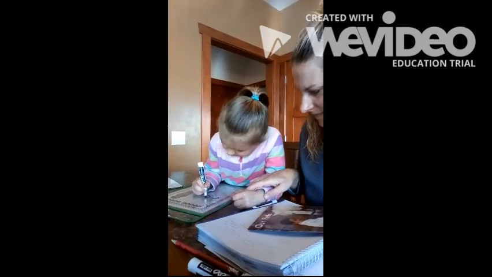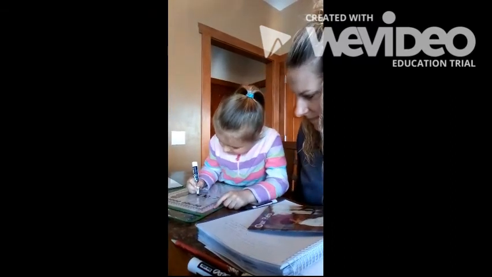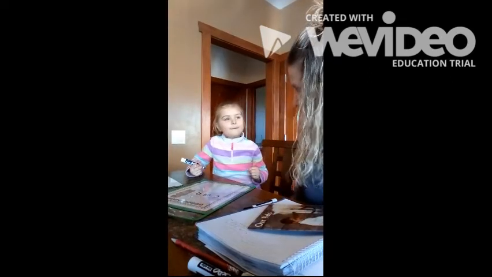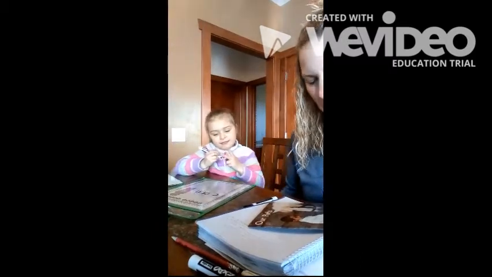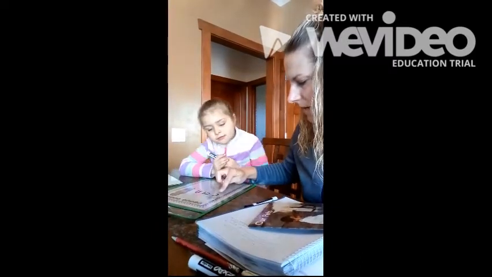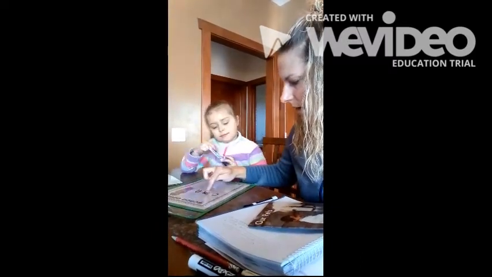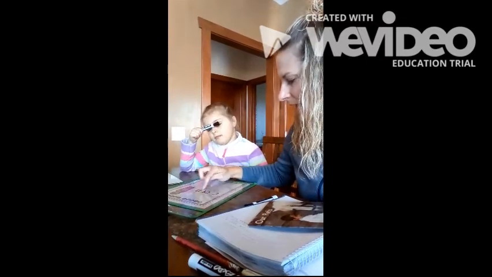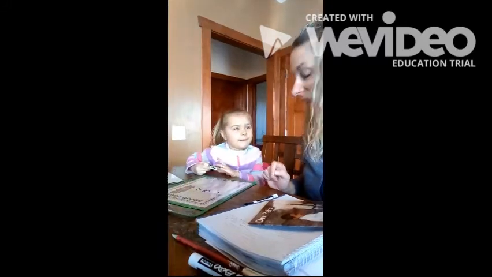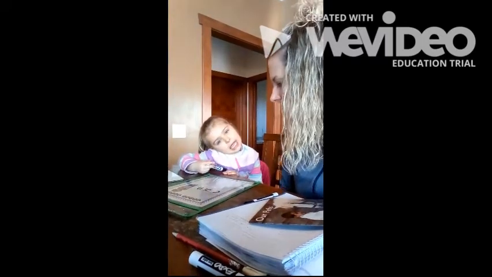And what does that say? Can. All right, I want her to go back and read it so she can take her finger underneath and look all the way through that word that she has the beginning, middle, and ending. Can.